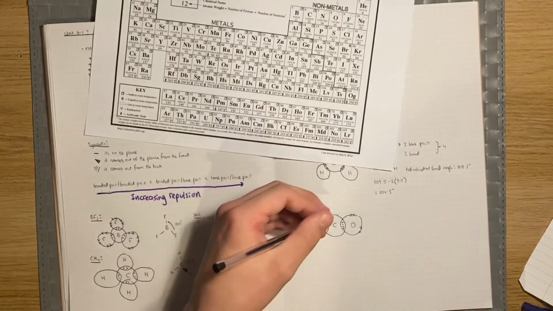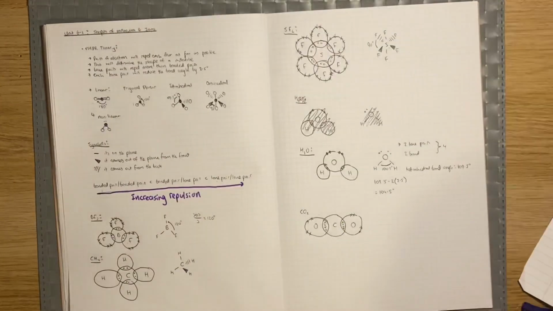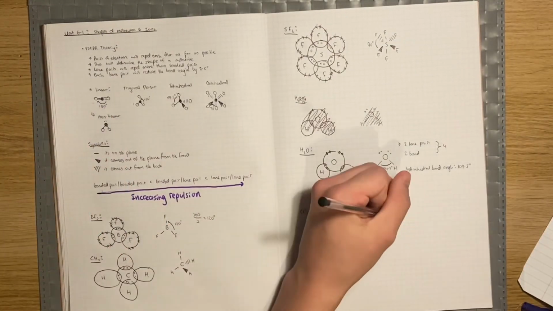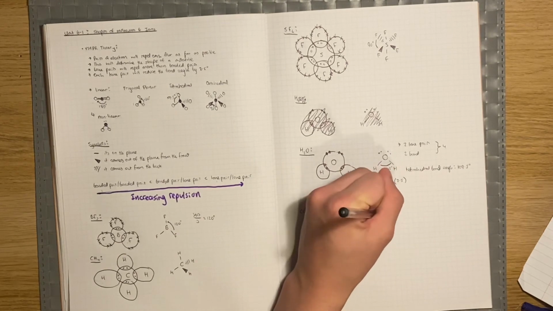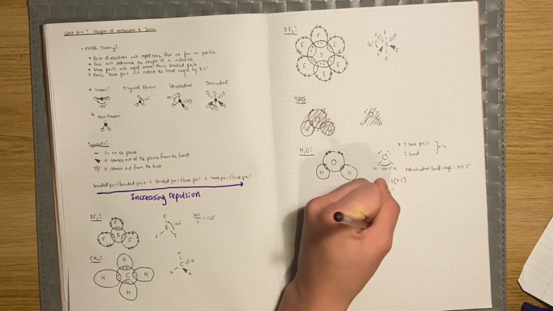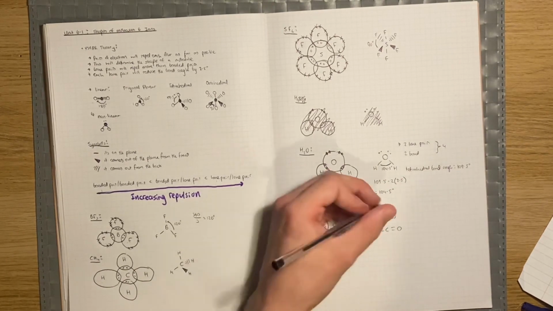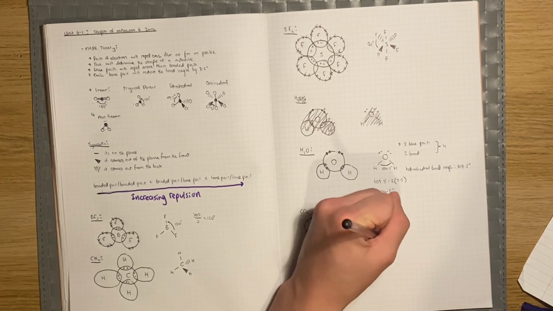So this here, if we was to draw it in its 3D structure, this is going to be what we call linear, because this one is just going to be O, and then, sorry, it's going to be C, and then it's going to have 2 O double bonds. So it's just going to be like that, with a bond angle of 180 degrees.